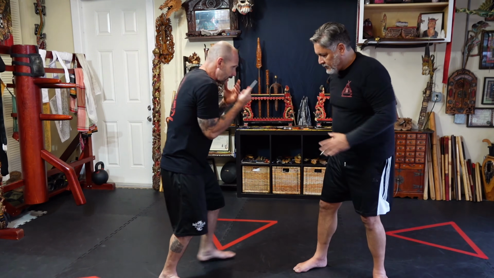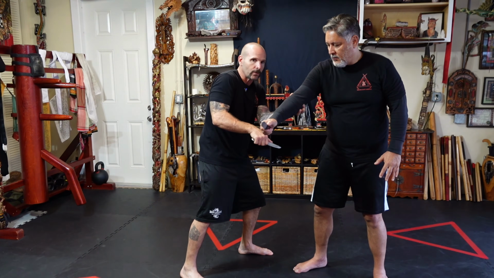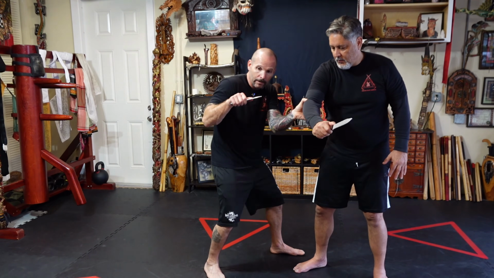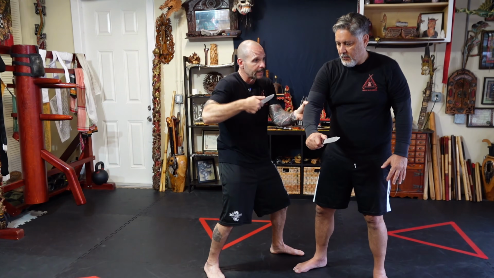So he comes in, 1. I immediately go to check this elbow so he can't come back and slash on me, right? So as soon as I come here, I'm coming up high with my thrust. Boom, right to the neck. This is optional here.